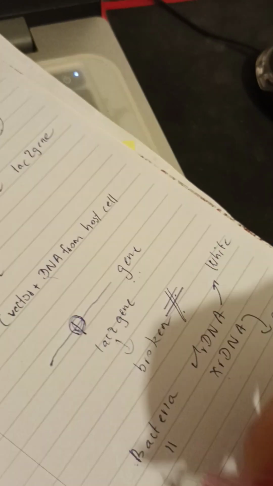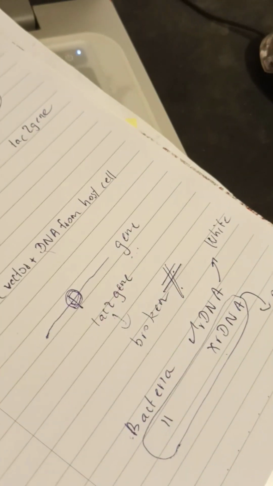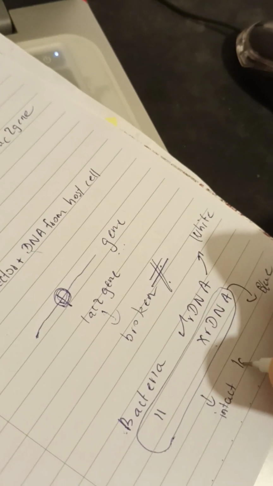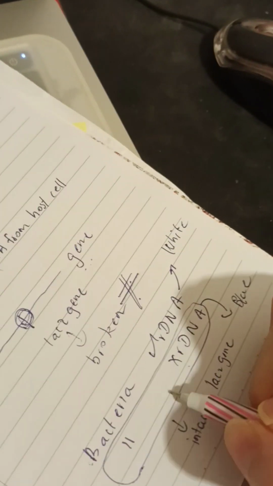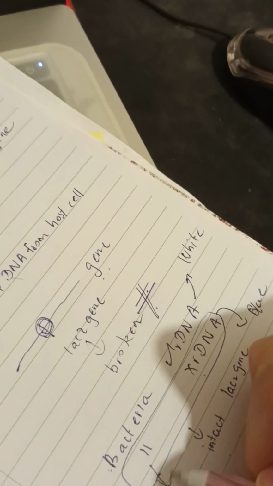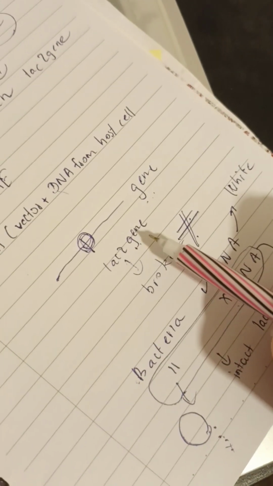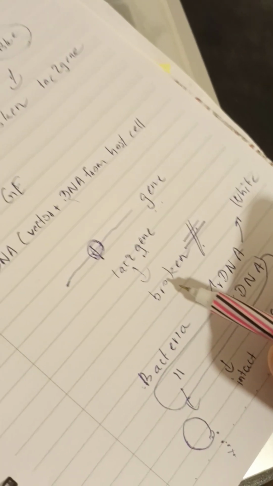That is because the ones without recombinant DNA have the intact lacZ gene, which means that those bacteria without recombinant DNA have a vector, and that vector has not been broken by the restriction enzyme. Do you get what I mean?